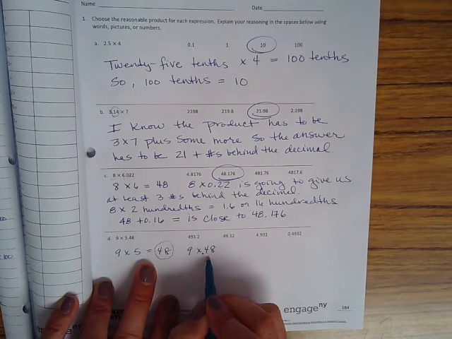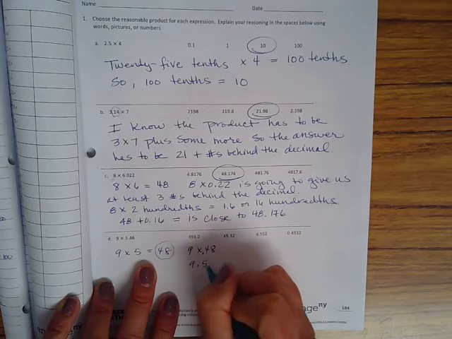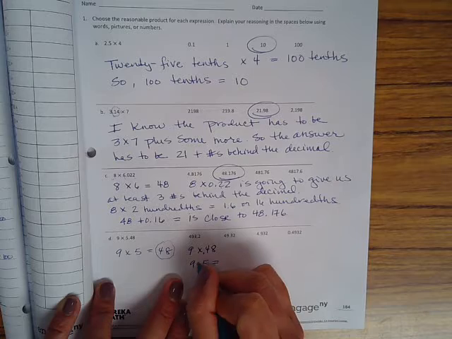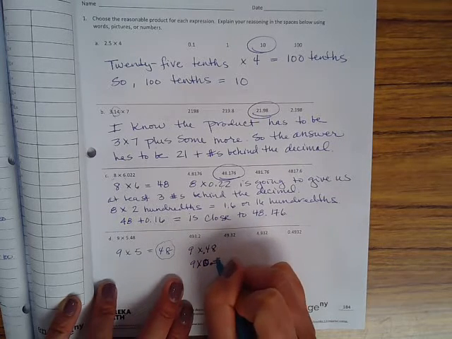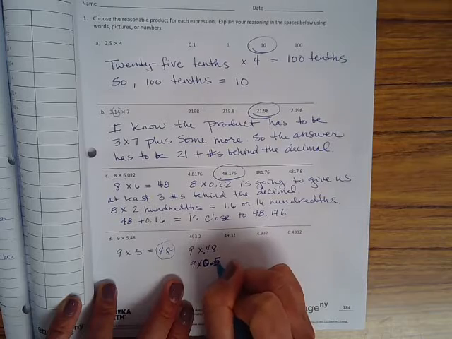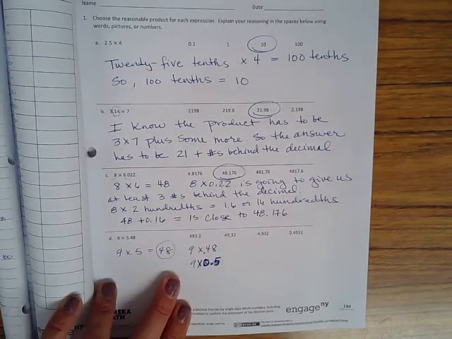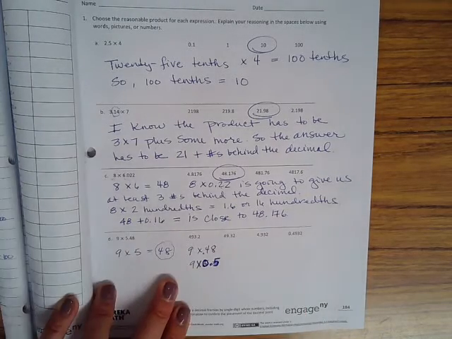but we have to add some more, because 9 times 5.5 would give us more, right? Whoops, 9 times, let's change this, 9 times 0.5. That would add more to our ones.